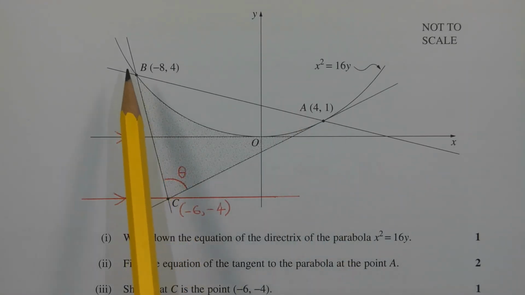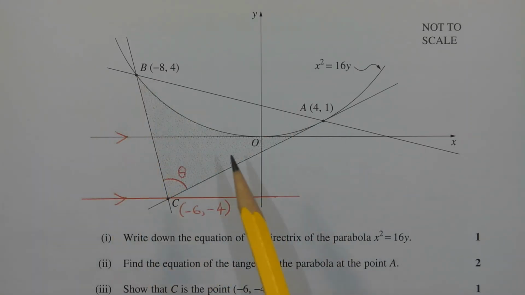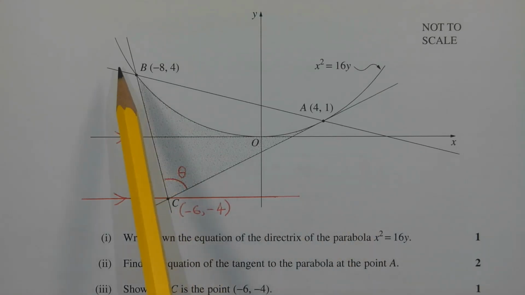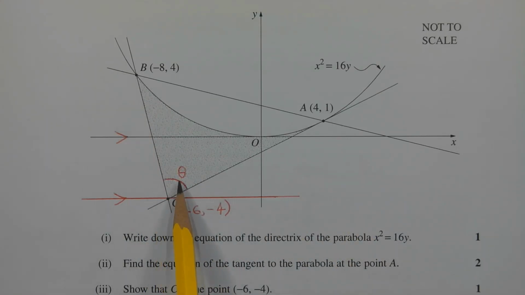So in order to find the area of triangle ABC, I need the length of AC and BC, but I also need the angle theta, so that's the included angle. Now to find angle theta, we need to find the angle of inclination of BC and then subtract from that the angle of inclination of AC. Let's have a look at the working out.